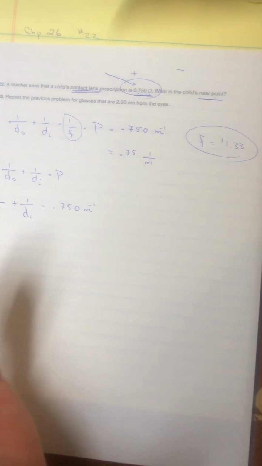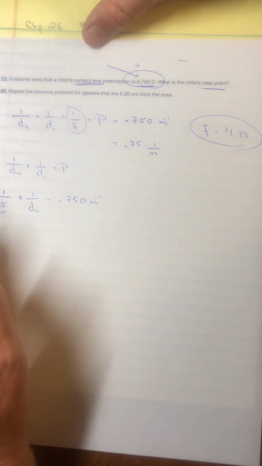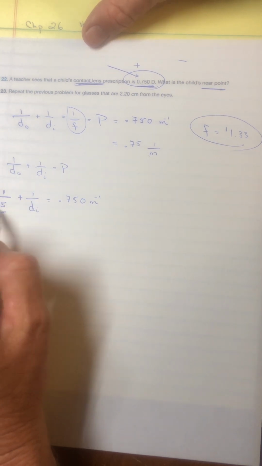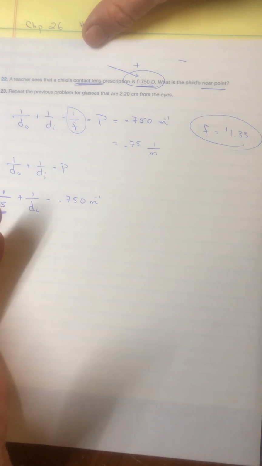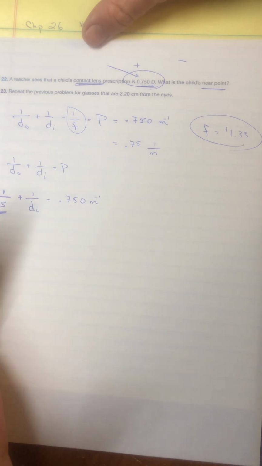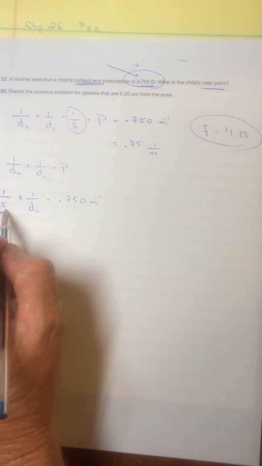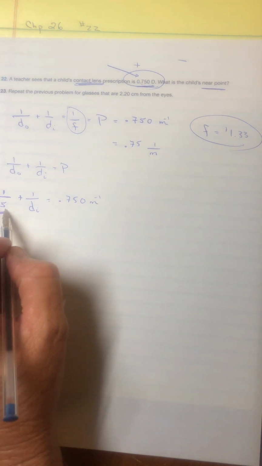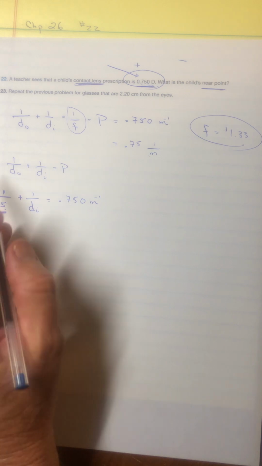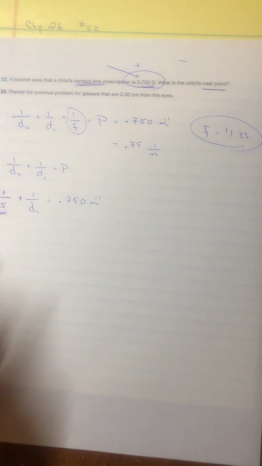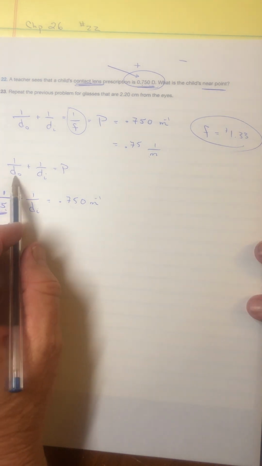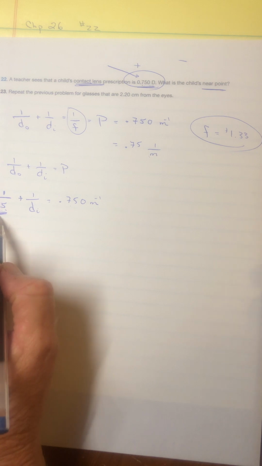So really, here's what I'm saying in this problem. I'm saying take an object for this child that is as close as they really need. You never want to build something so powerful that they can see it when it's a millimeter away. It just doesn't make any sense. But to make their eyes function closer to a regular eye, someone who doesn't need glasses, we're going to say, let's take something that is 25 centimeters away.